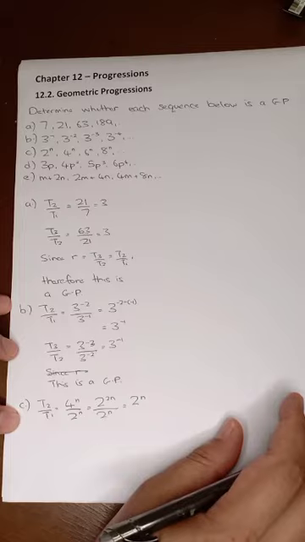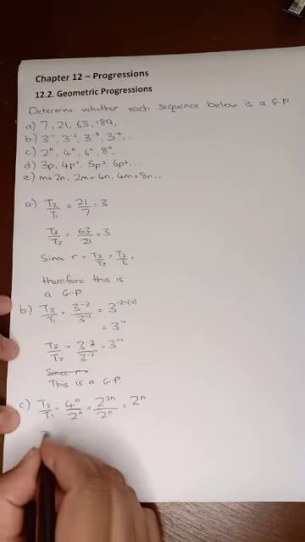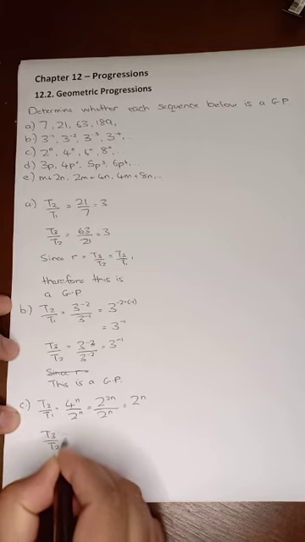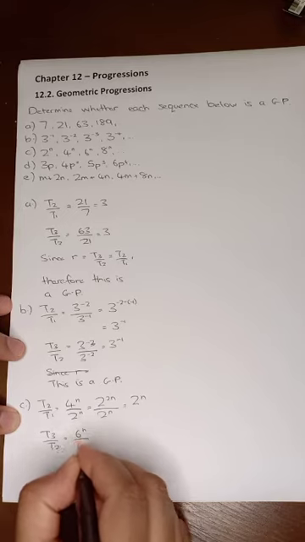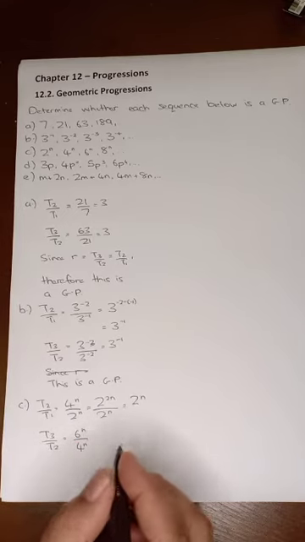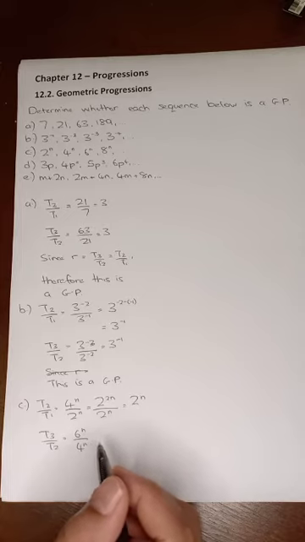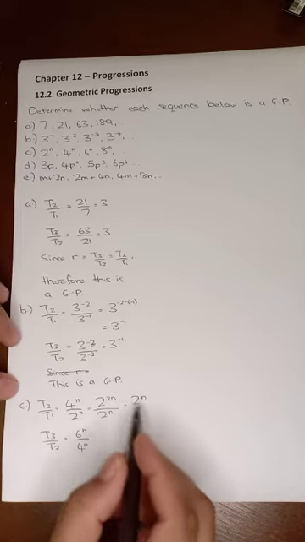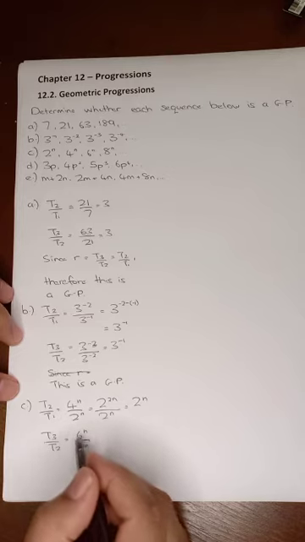Okay, move on to the next one, T3 over T2: 6 to the power of n over 4 to the power of n. To divide 6^n over 4^n, you won't definitely get 2^n, because 6 is not a base 2, so it's difficult.